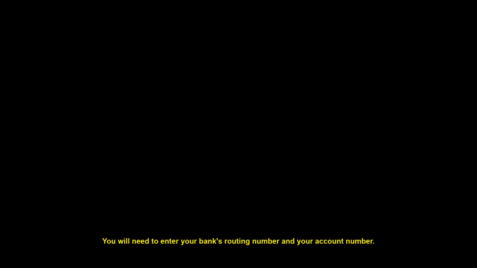You will need to enter your bank's routing number and your account number. If you aren't sure where to find this information, you can find it on a check or by logging into your bank's online portal. Once entered, Chime will initiate the verification process.